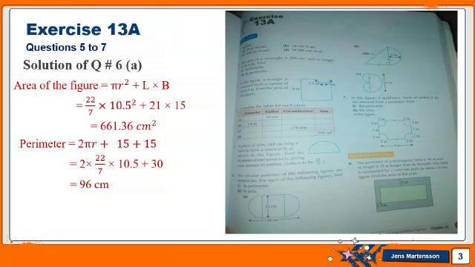So now you'll put the values, plus 30. In place of pi you'll write 22/7. In place of radius you'll write 10.5, as you can see from the figure. So you'll get 96 centimeter. So this is question number 6 part A.